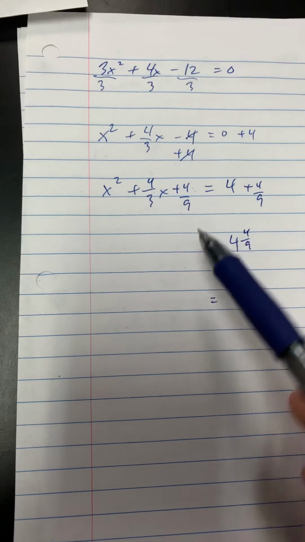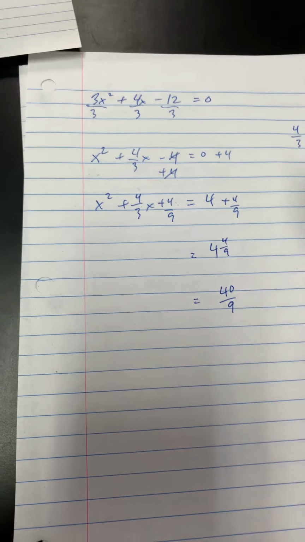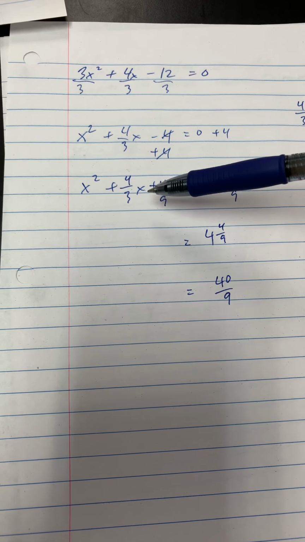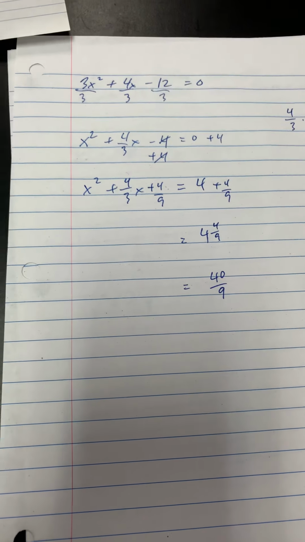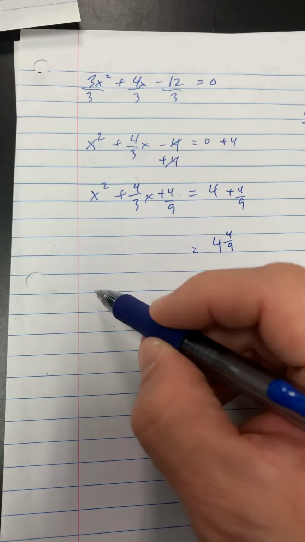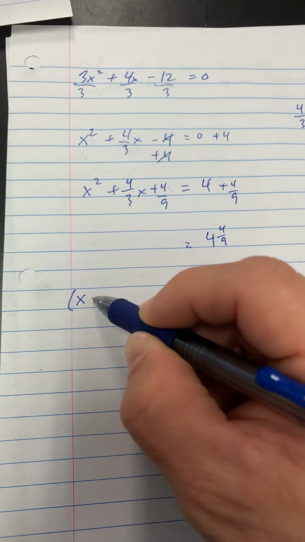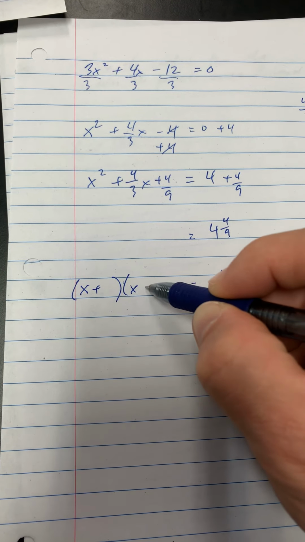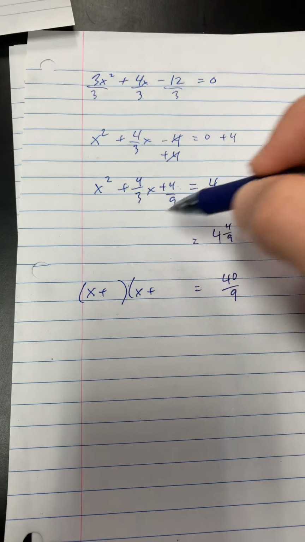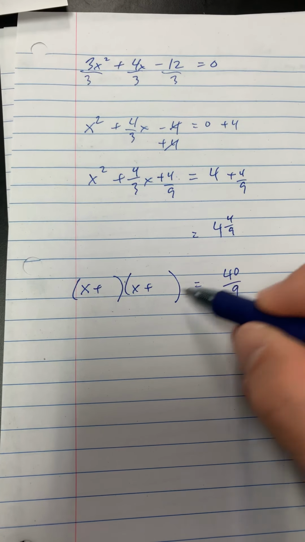Now over here, this is going to be a lot easier to factor. This would have been more trouble to factor up here, but this is going to factor into x plus and x plus. We're going to factor this trinomial right here.